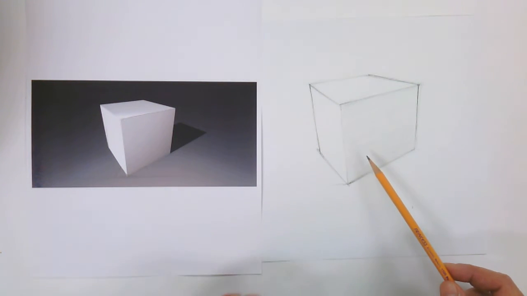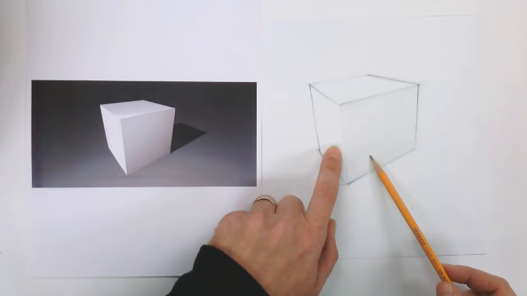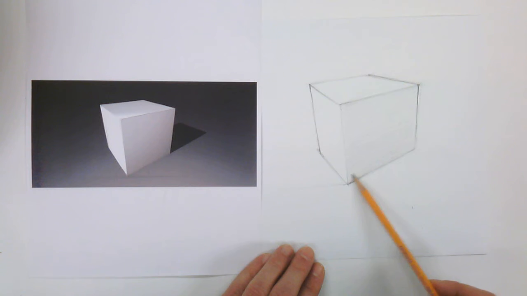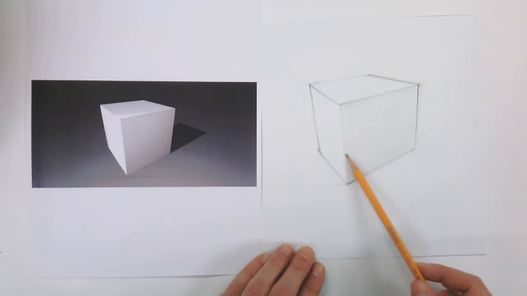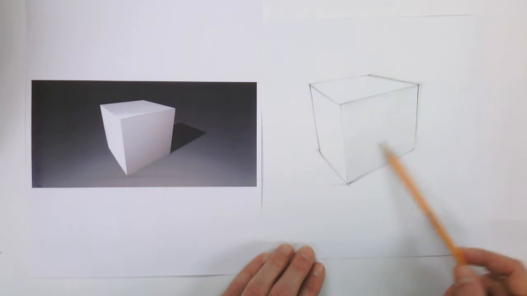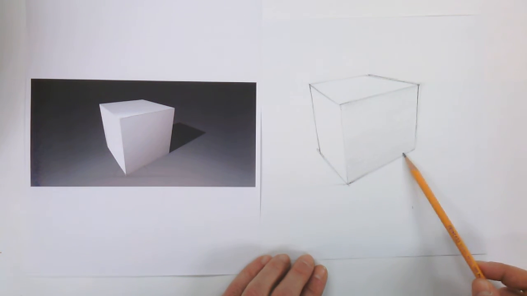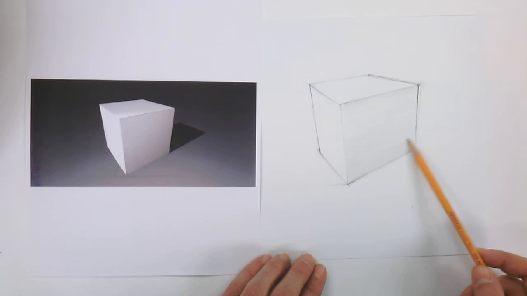Now if you want, you can go ahead and use a ruler on the edge to keep some of that shading there. I'm just going to go ahead and erase it when I'm done. I don't have a ruler handy right now. I was just looking for one on the side, but I don't know where they all went.